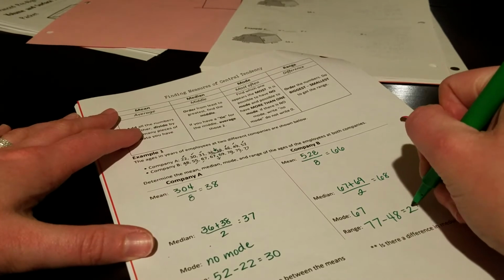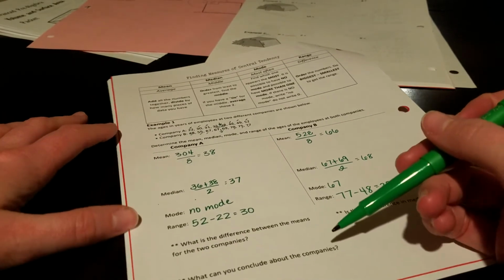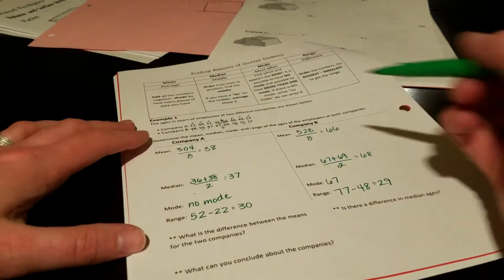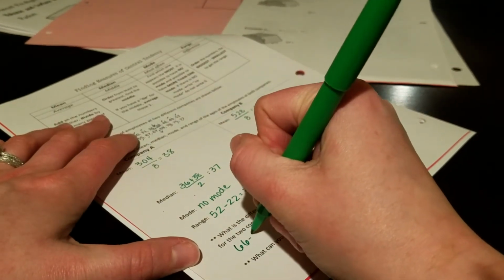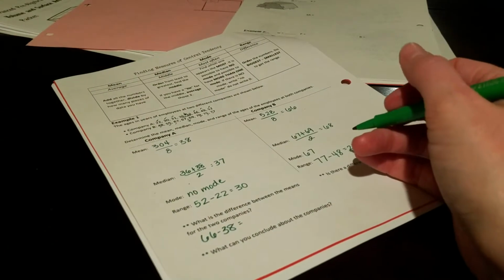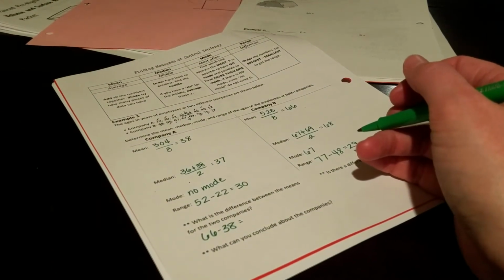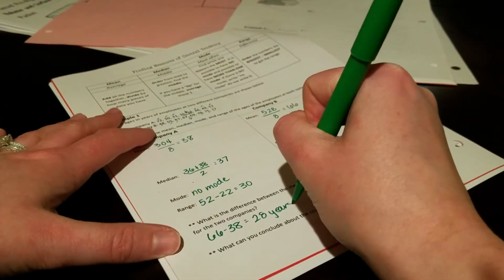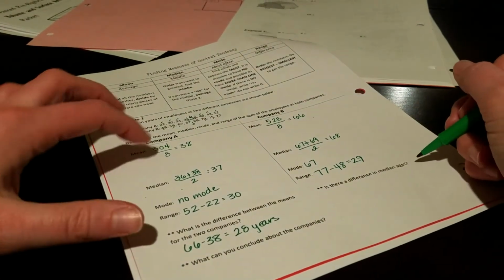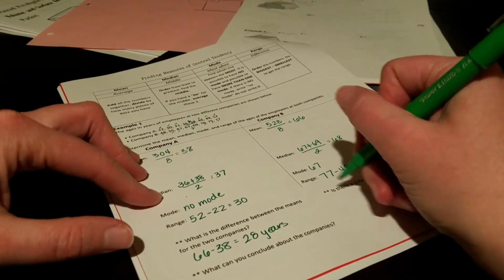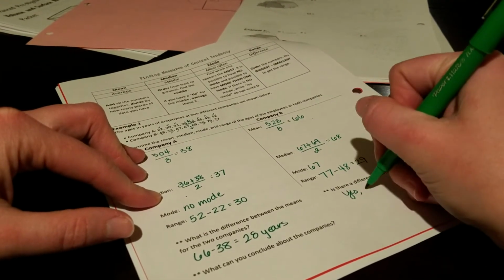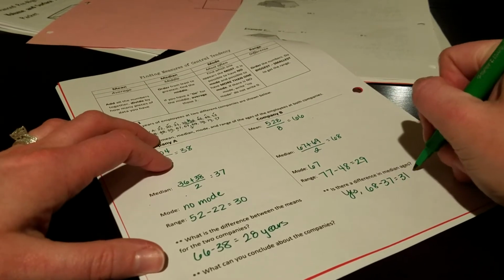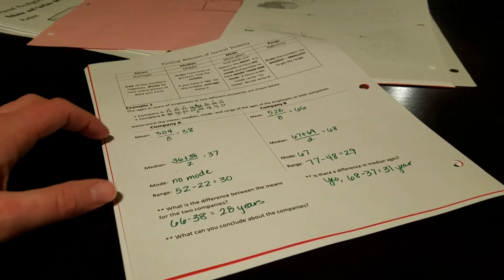So the first question says, what is the difference between the means for the 2 companies? So the means are 66 and 38. So the difference would be doing a subtraction problem. And you are going to get a difference of 28 years, because remember we are talking ages. Is there a difference in the medians? So in this one, you say yes, the median is 68, and this one is 37. So there's a 31-year difference in the median ages.